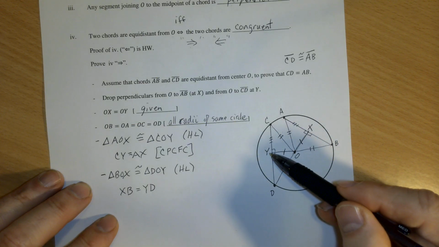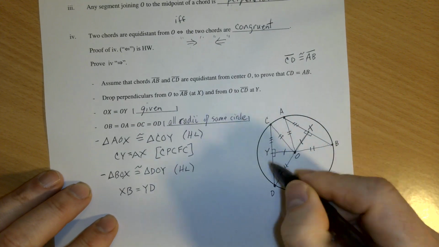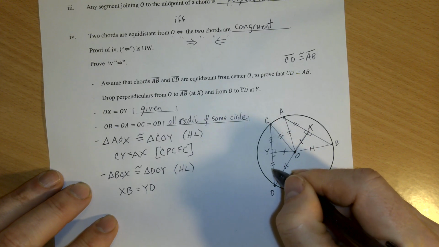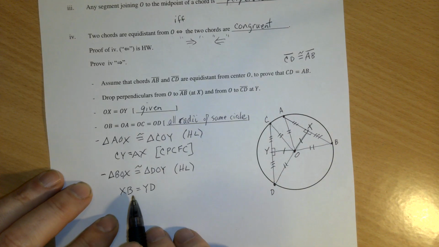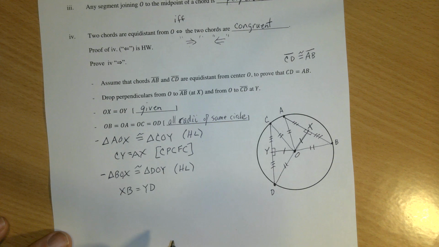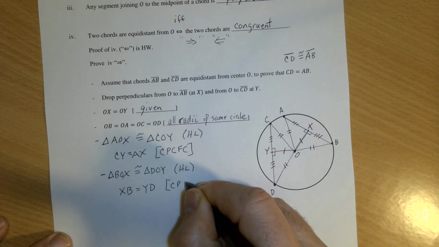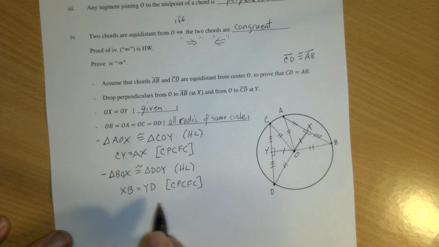So I'm just going to put 3 notches, because we'll find out that all of these with 3 notches have the same length. So I'm going to say that again, that's by corresponding parts of congruent figures are congruent.